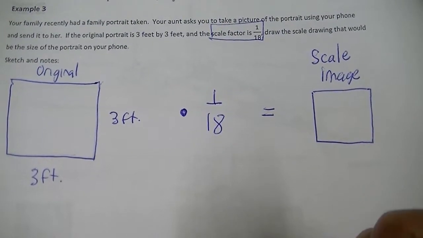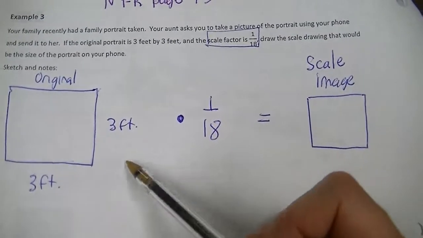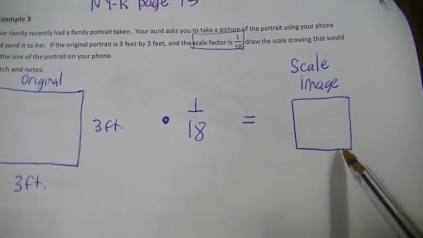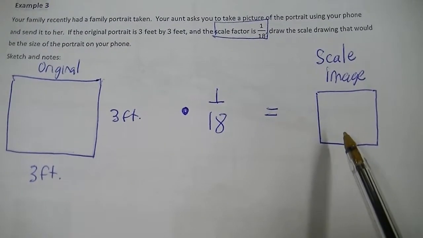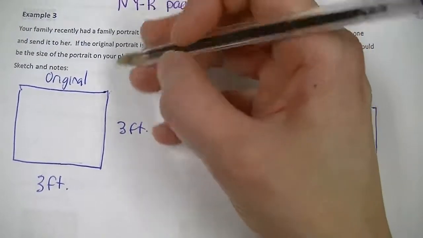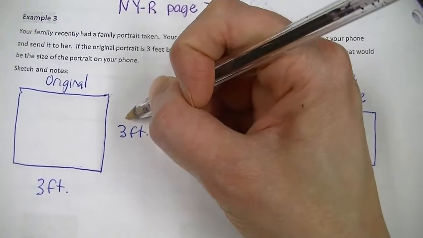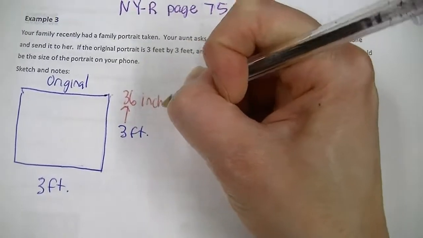All right, there's a couple ways that you can do this problem. So when I'm thinking about this, 3 feet long, that's kind of long, and when it's on my smartphone, there's no way that it's going to be measured in feet. Okay, so the way that I would probably approach this is I would convert these 3 feet into inches. So did you know 3 feet is actually 36 inches?